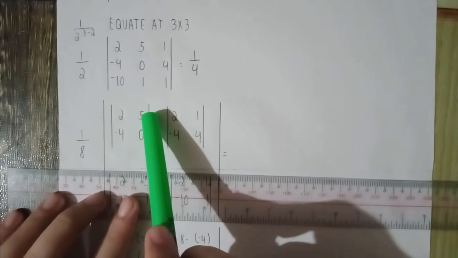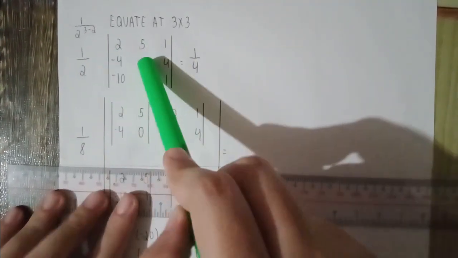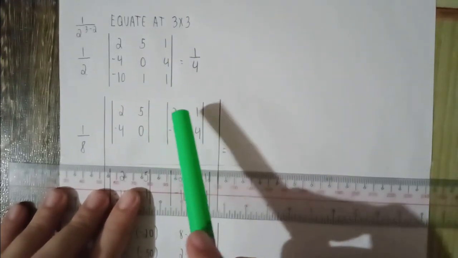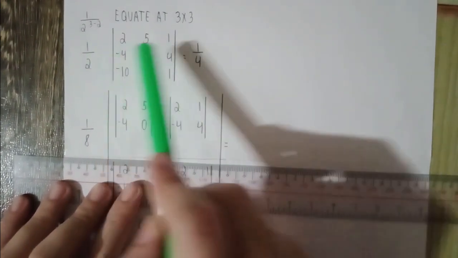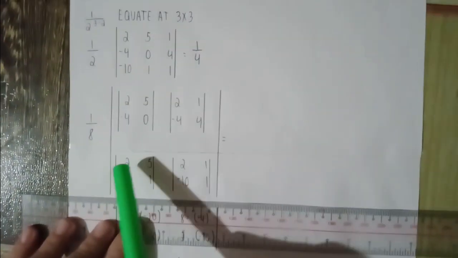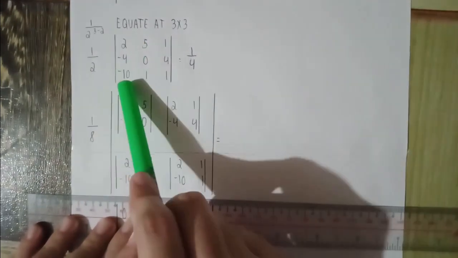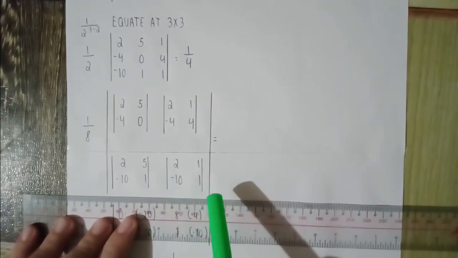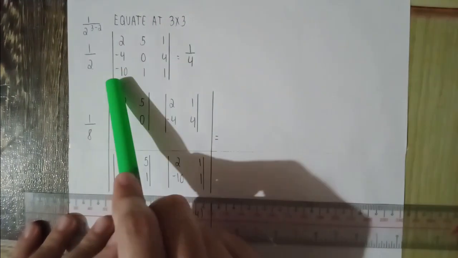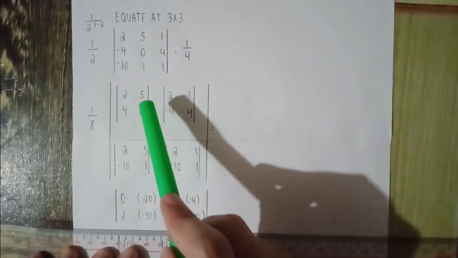Next, 2, 5, negative 4, 0, the first row and the second row. Same as the next one, 2, 1, negative 4, 4, 2, 1, negative 4, 4. Next is 2, 5, negative 10, 1, the first row and the third row. Same as the next one, 2, 1, negative 10, 1, 2, 1, negative 10, 1. Next is you apply the cross multiplication.